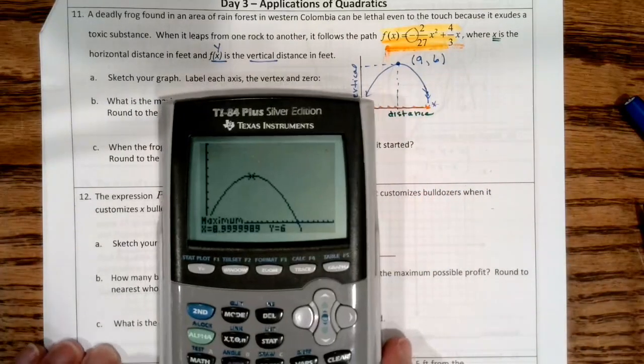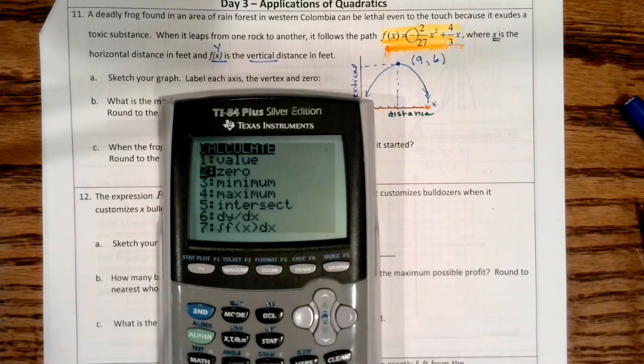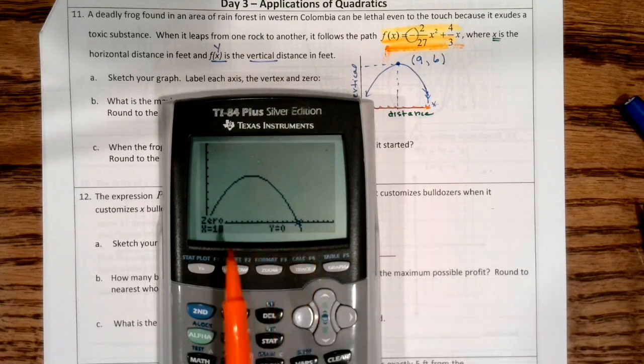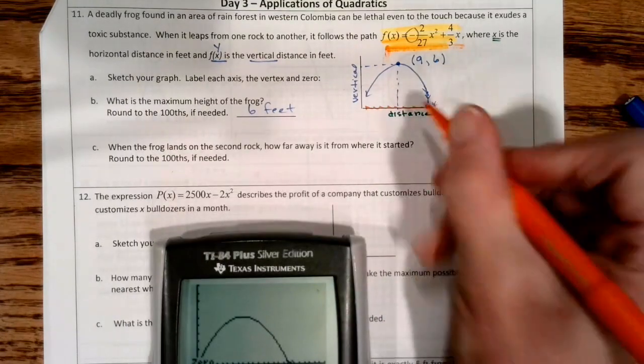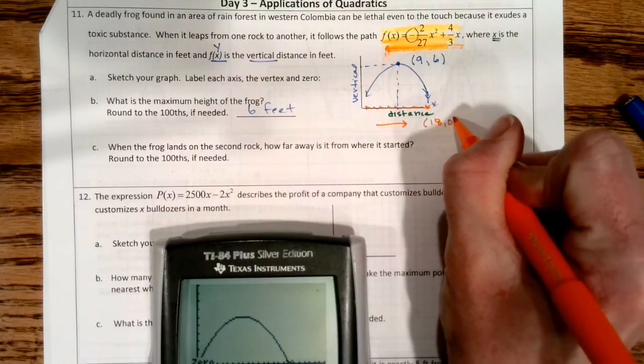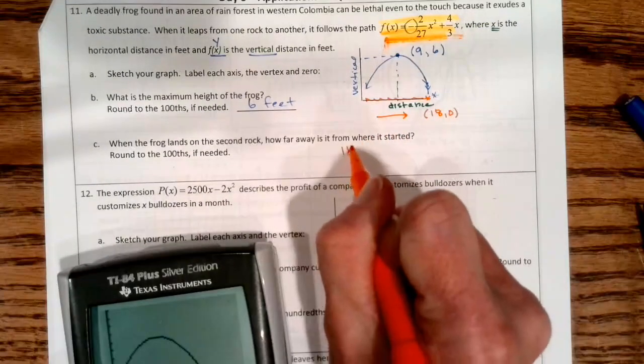So I'm going to go back to my calculator. I'm going to go to second and calc, and I'm going to ask for my 0. I want my positive 0. There's 2 zeros, one negative, one positive. The -1 is an extraneous solution. So this one tells me at a distance of 18 feet, the frog landed. So this distance here represented 18 feet over where the frog landed. How far away is it from where it started? 18 feet.